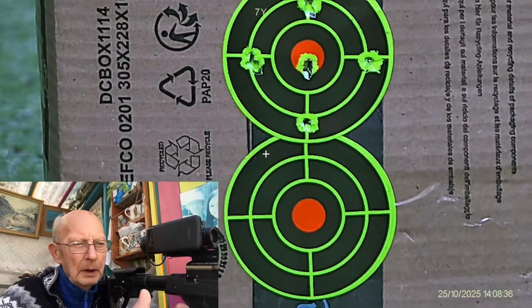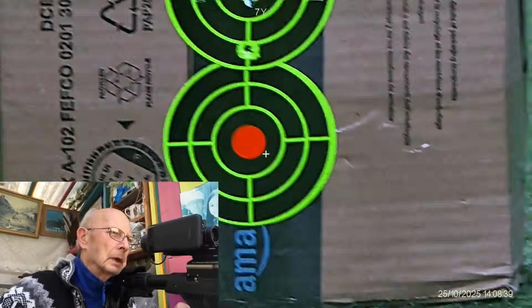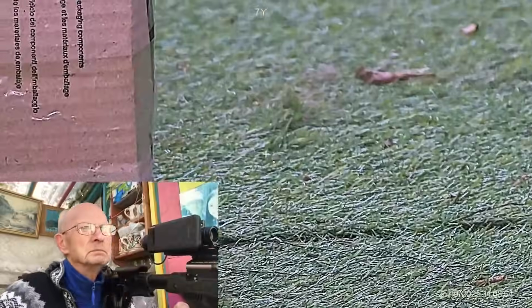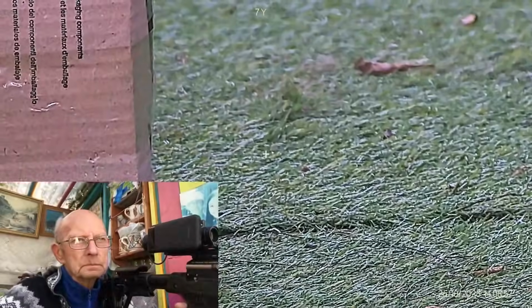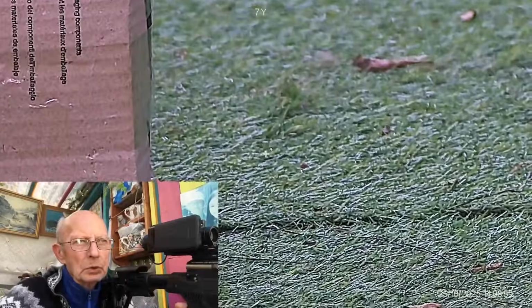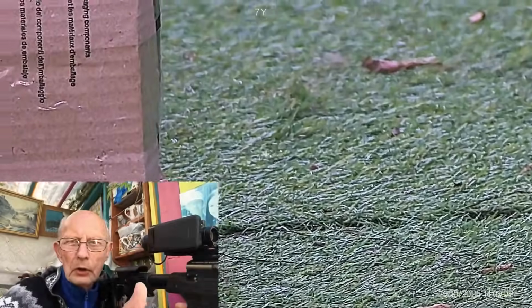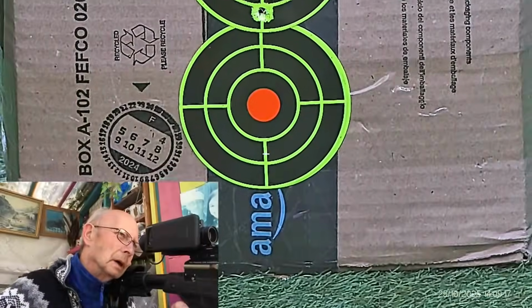See what I mean? It makes no difference what angle you're shooting at. Now here, I think that's a bead. Of course, if you're shooting rats, you will be shooting down on the ground. So I can't make out what that chap was saying. We'll go for the bottom target, centre.